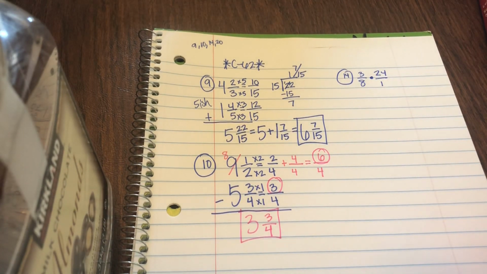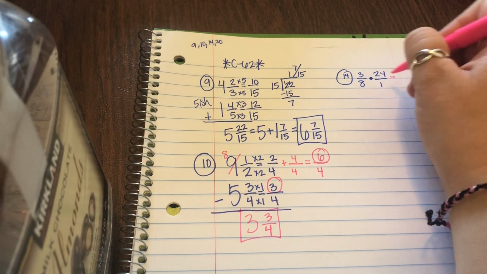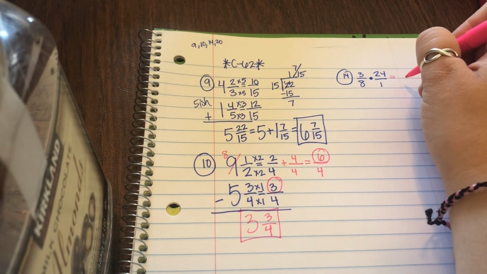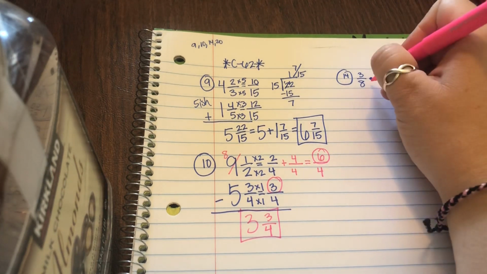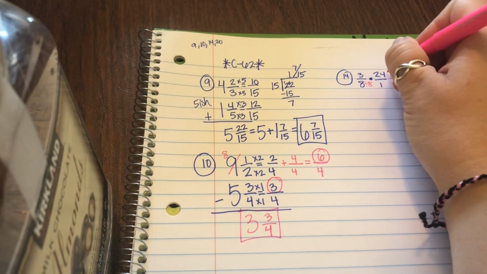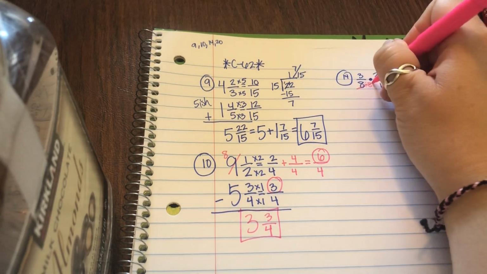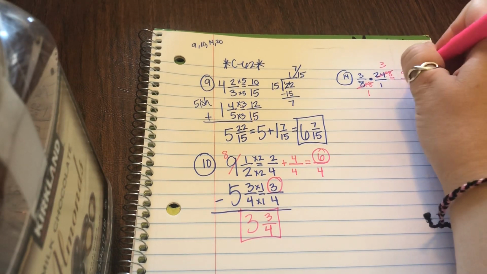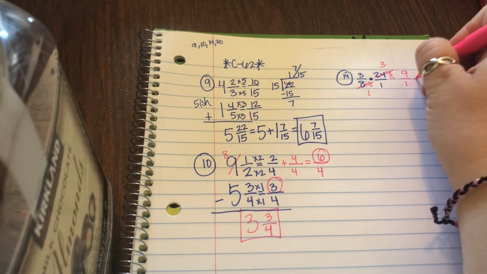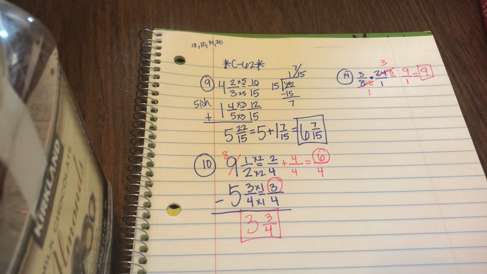Now we can go ahead and multiply. You could multiply across 3 times 24, whatever that is, over 8 times 1 is 8, and then reduce it. But why not cross cancel if possible and make it easier? I see that 8 can go into both 8 and 24, and 24 divided by 8 is 3, and 8 divided by 8 is 1. Then when you multiply across, 3 times 3 is 9, and 1 times 1 is 1. So 9 over 1 is 9. Okay, if you didn't cross cancel, hopefully you can see that it was much easier if you just cross canceled.